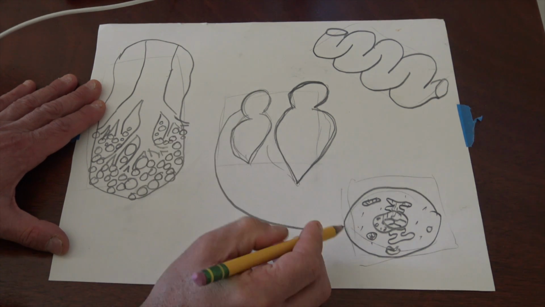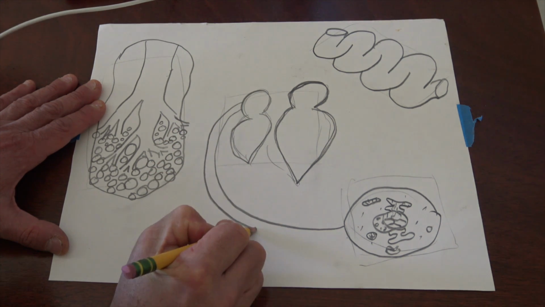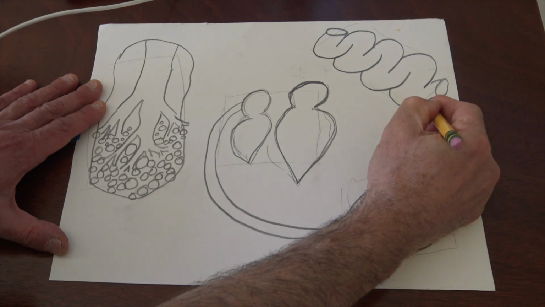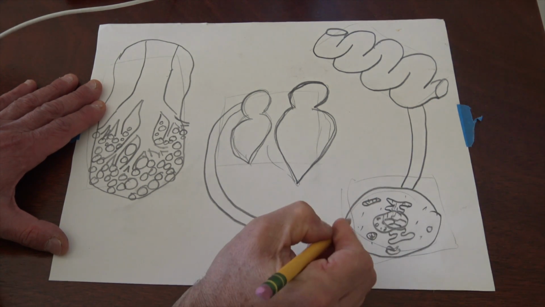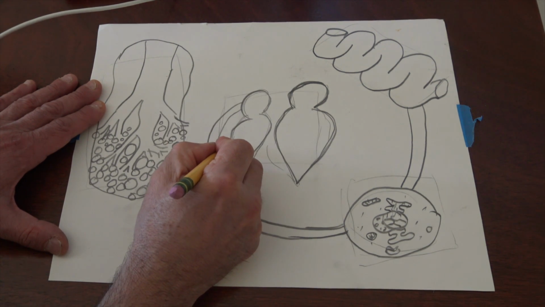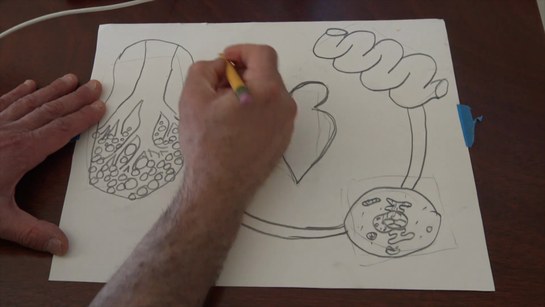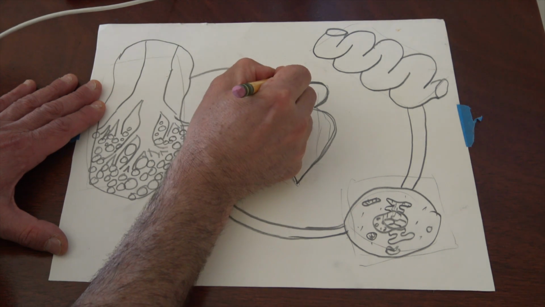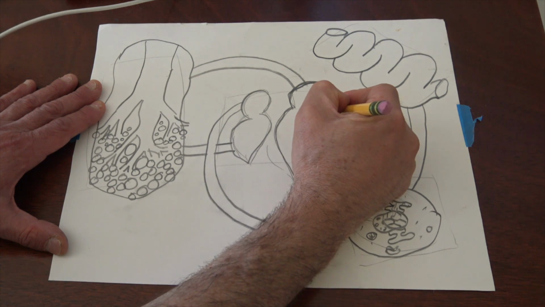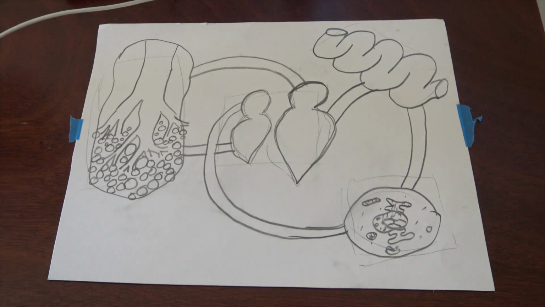There's a tube connecting the cell to the heart. Tube connecting the intestines down to the cell. Tube connecting out from the heart to the lungs. Connecting over to back to the heart. Connecting out.